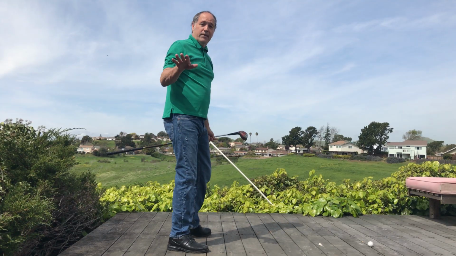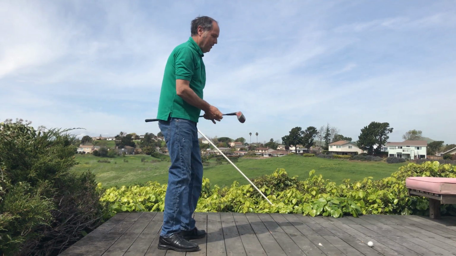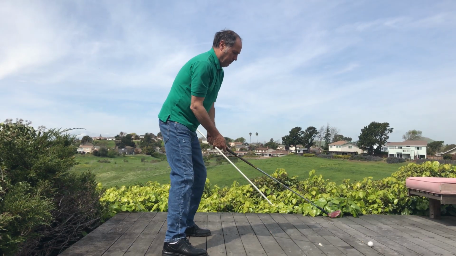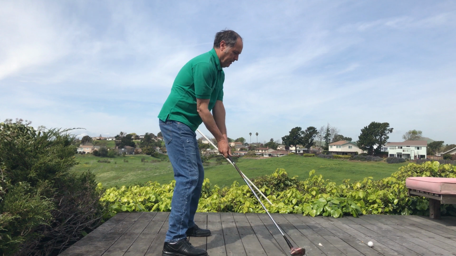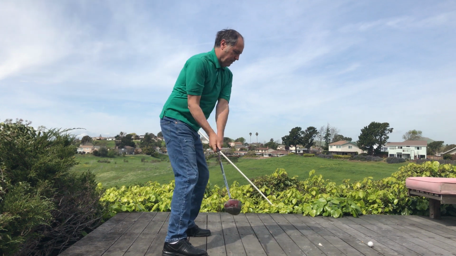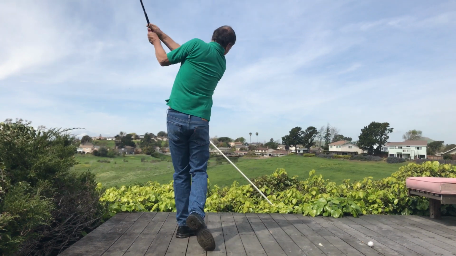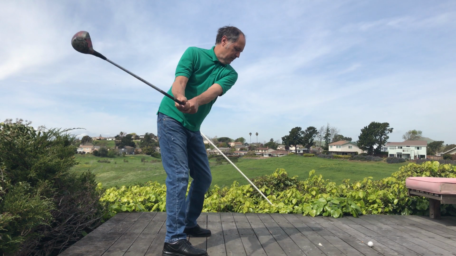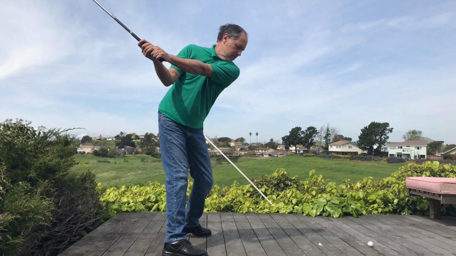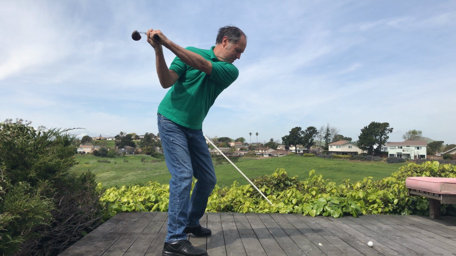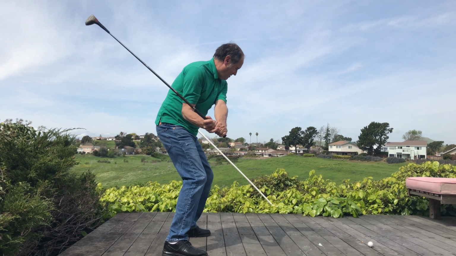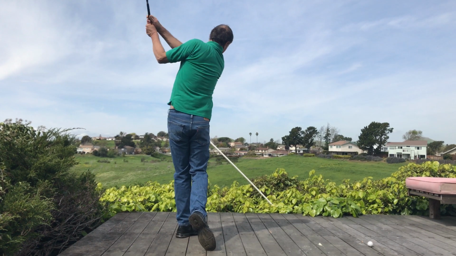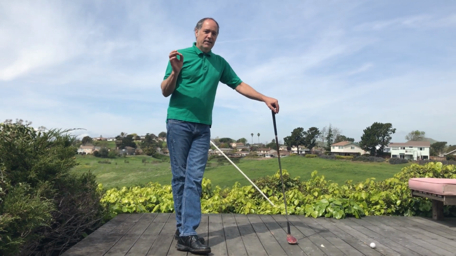Okay, and right there I can feel I didn't pull it hard enough left. So I'm going to have to pull that even more. Okay, slotting it. Yes, I can feel that happening. Okay, I'm slotting the club well. Okay, a little bit better. Technique, technique, technique.